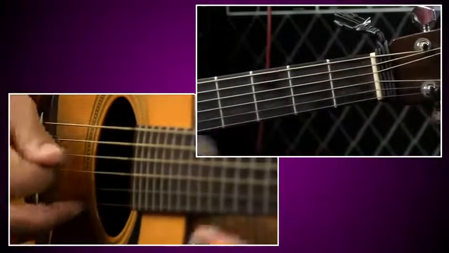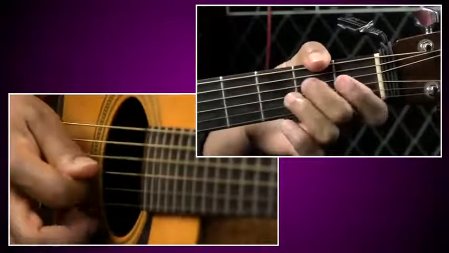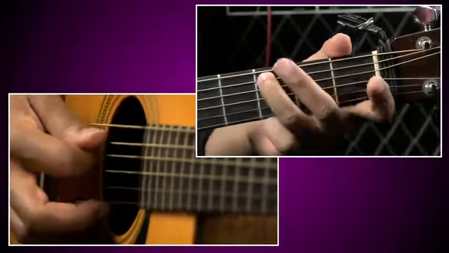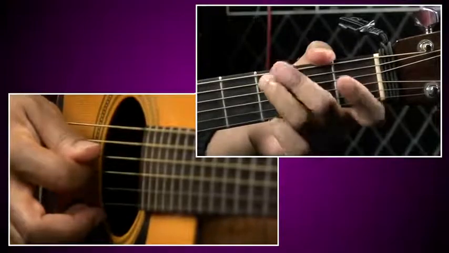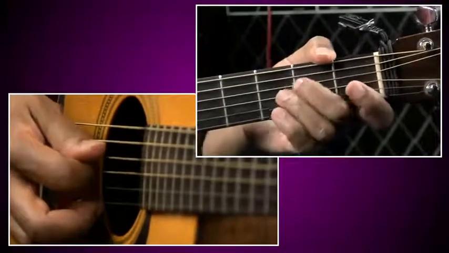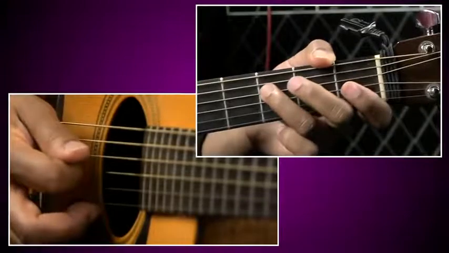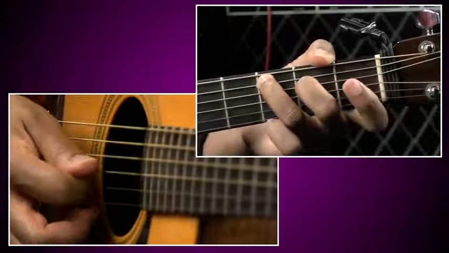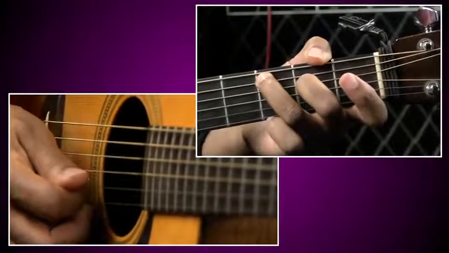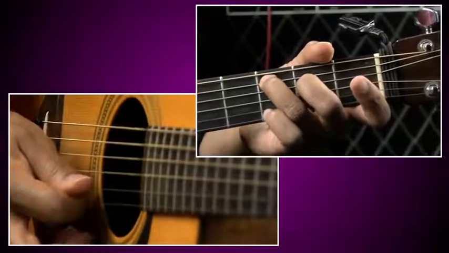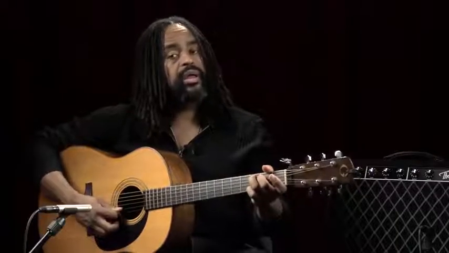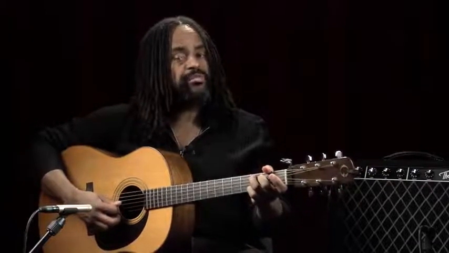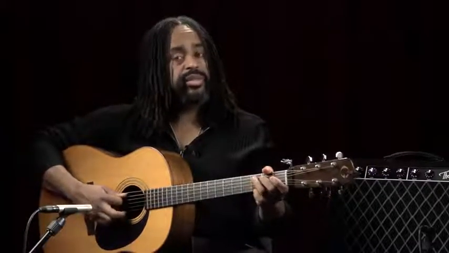Let's run through that again really quickly. Remember the major scale. We're going to take the first note, skip over the second, play the third note, skip over the fourth, and play the fifth. So we wind up with 1, 3, and 5. That chord is called a major triad, and it uses 1, 3, and 5 of the major scale with the same root.